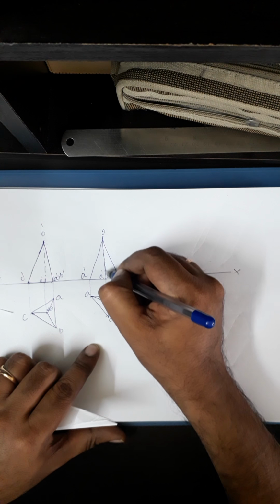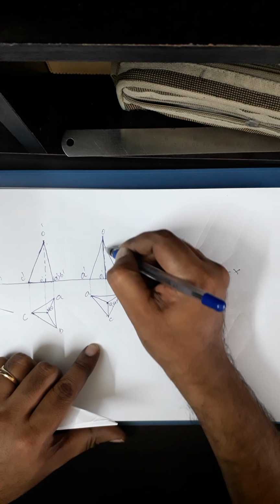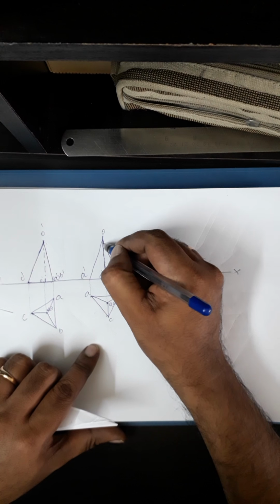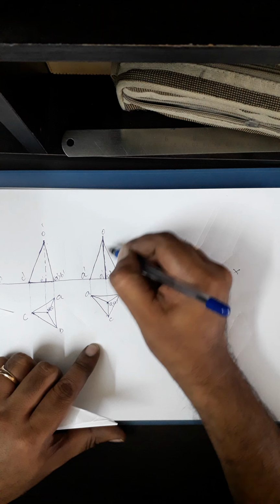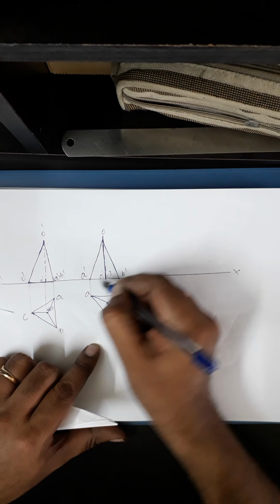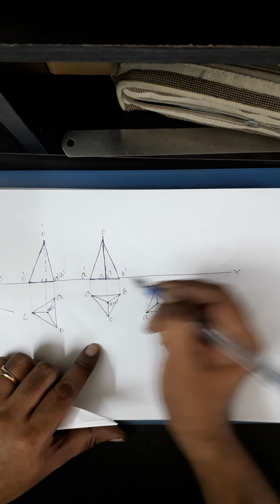So this edge OC overlaps the axis. In that case, I need not try and draw the axis. It overlaps because you're going to draw with a thick line. Anyway, that overcomes. Okay, so this is the view.